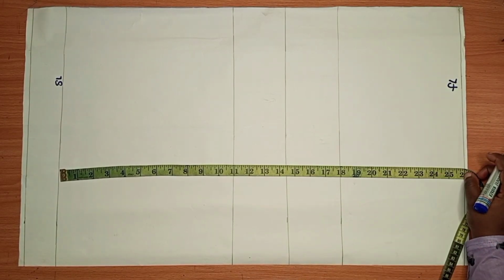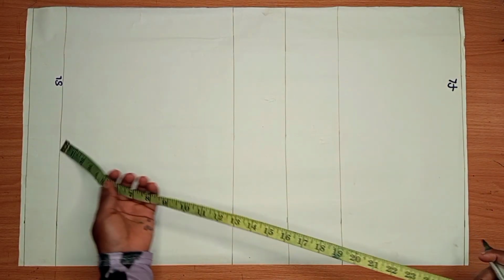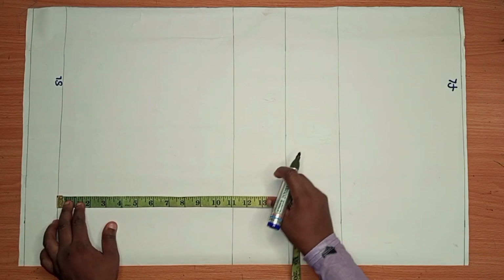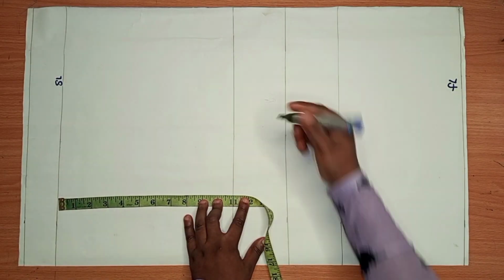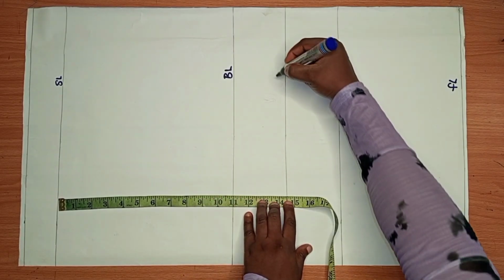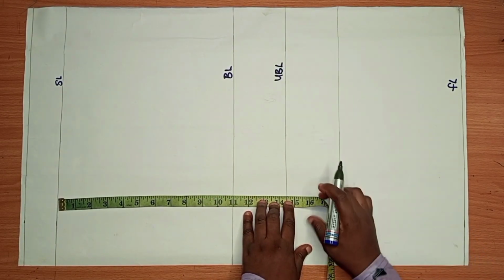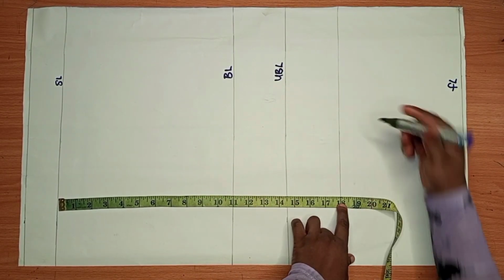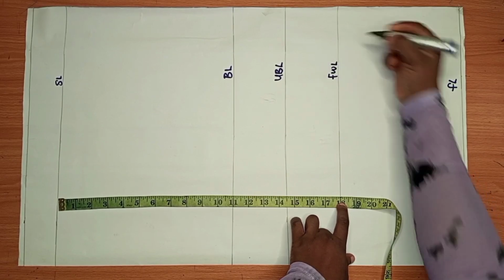Now the next thing I'm going to do is to mark my shoulder to my bust point. So I'm going to label this my bust line. Then I'll mark from my shoulder to my under bust point as well. And then from my shoulder to my front waist line.